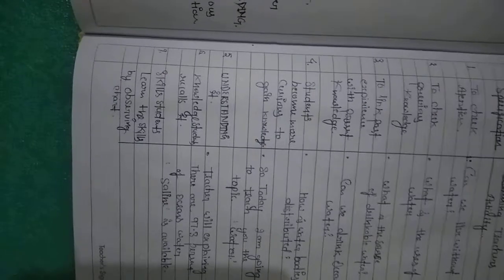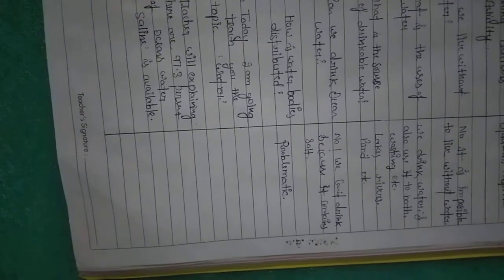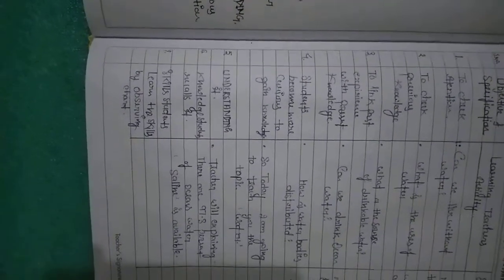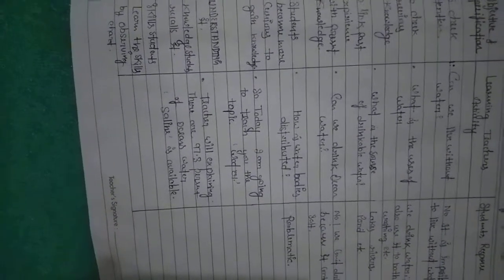Students become more curious to gain knowledge. This type of question is like, can we drink ocean water? No, we can't drink it because it contains salt. And the next question is, how are water bodies distributed? And this question is problematic for the student.